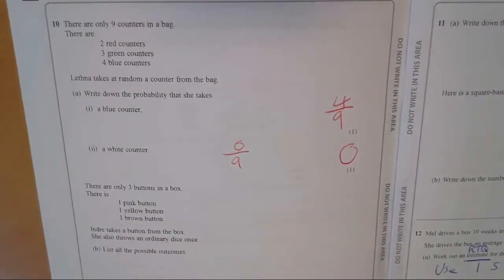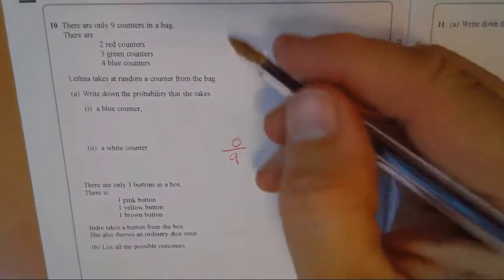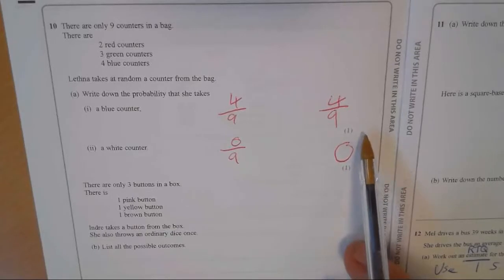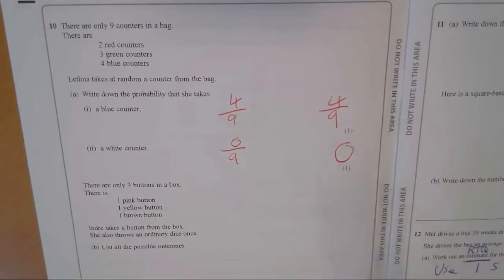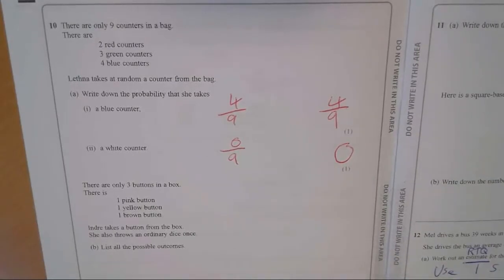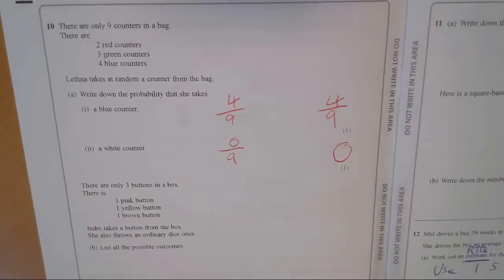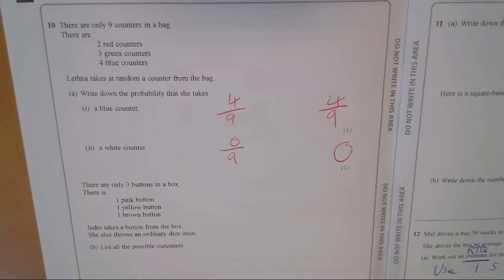Now, just a quick note on exam technique. Some people wrote their answers here and not there. If you do not write your answer in the answer area, I gave it you correct, but the examiner may well not give it to you correct. You need to put the answer in the correct space for the answer. That's just a little bit on exam technique.